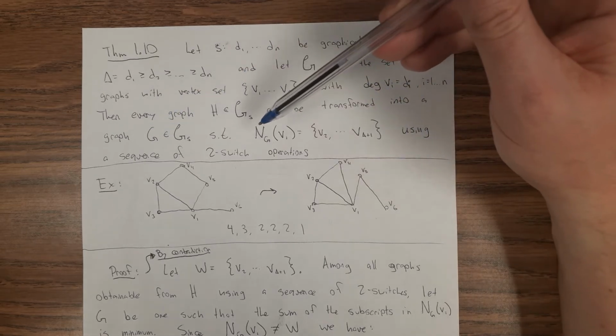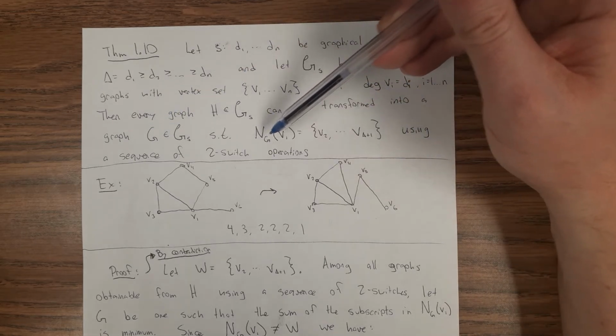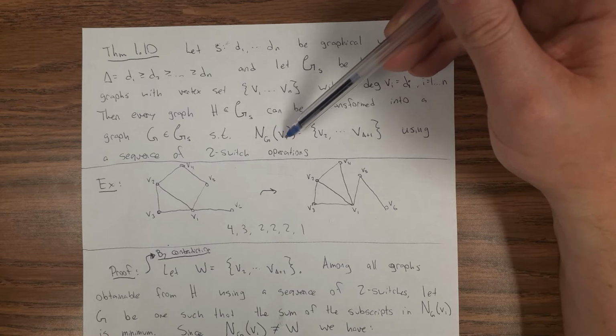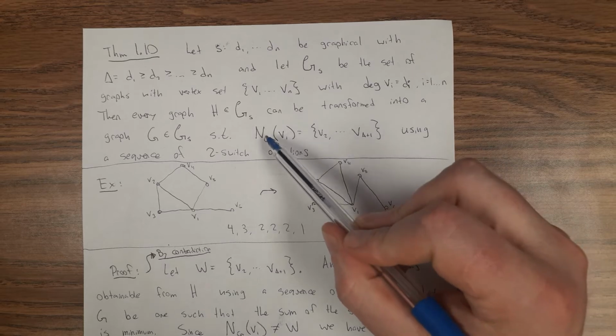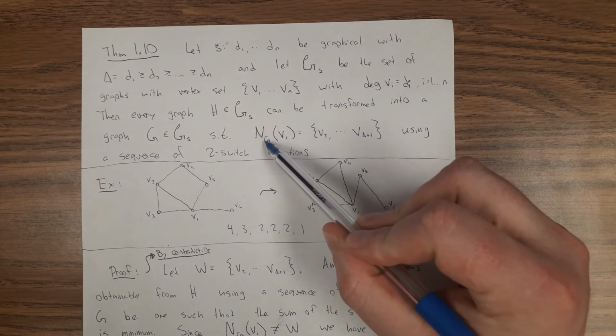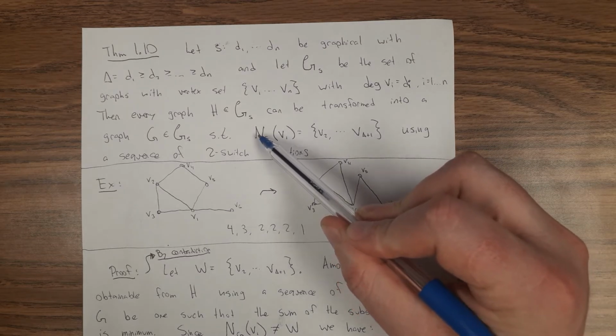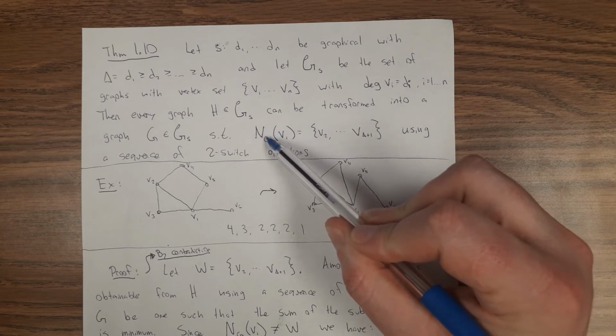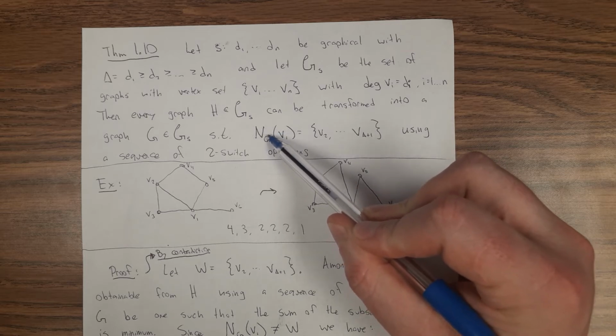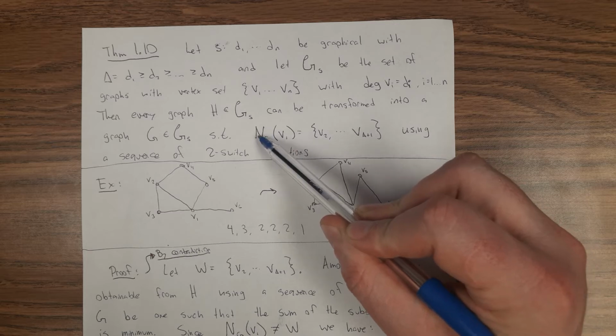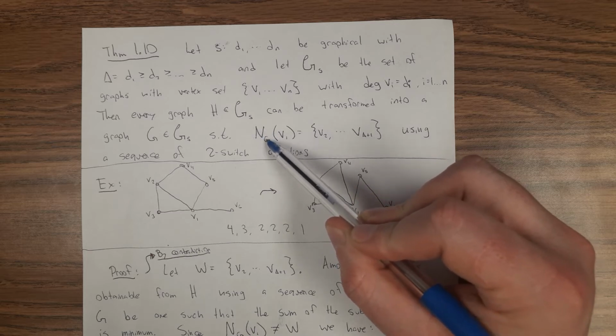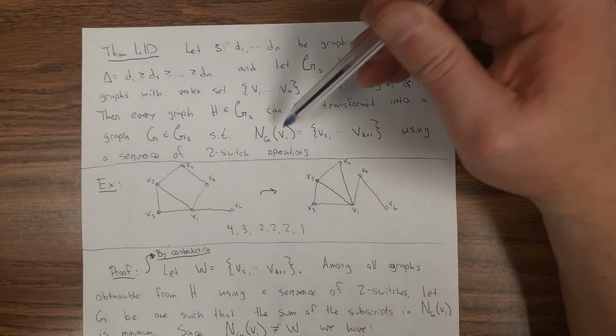What's special is in G, the neighborhood of the vertex V1, and by the way, when you're talking about many different graphs and you have to talk about the neighborhood of a vertex, sometimes it helps to specify which graph you're talking about. So this just means the neighborhood in the graph G of the vertex V1.